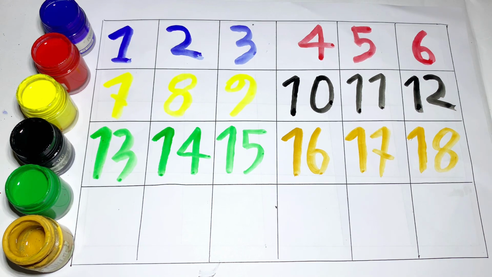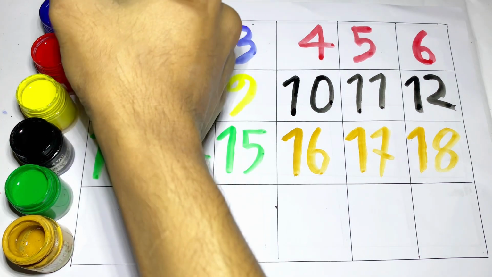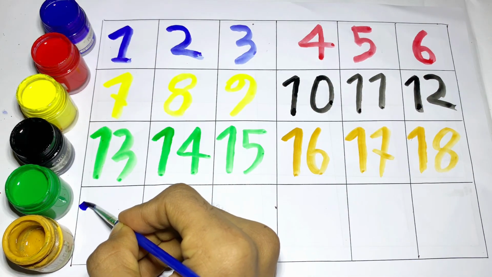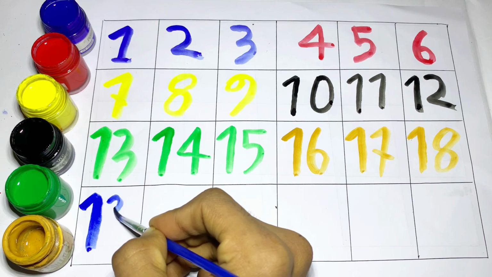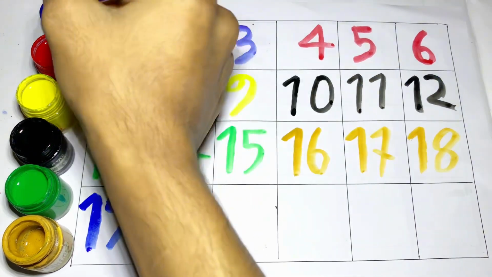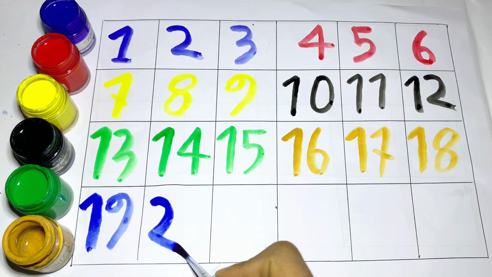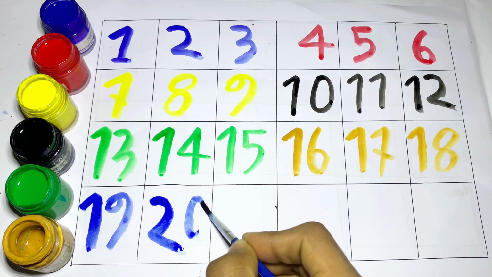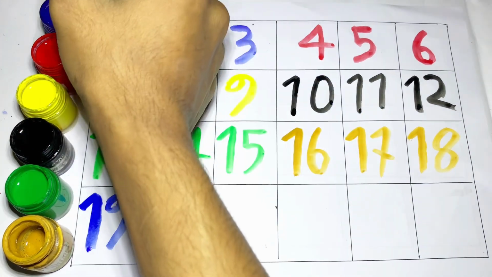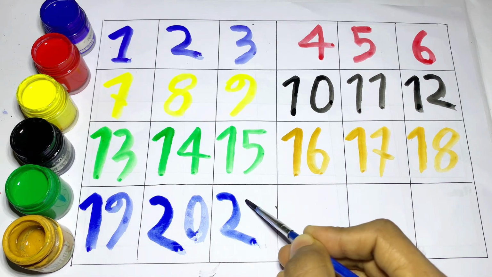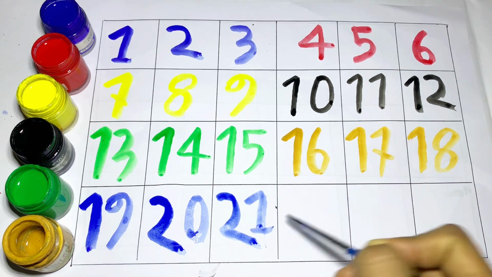Kids, now draw 19. The number 19, and use blue color. Kids, again use blue color and draw 20. The number 20. Kids, now draw 21. The number 21, and again use blue color.